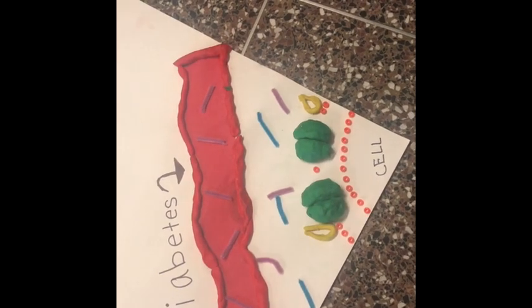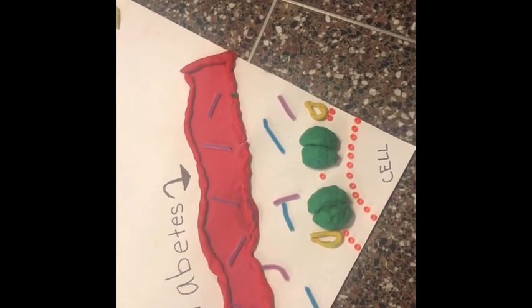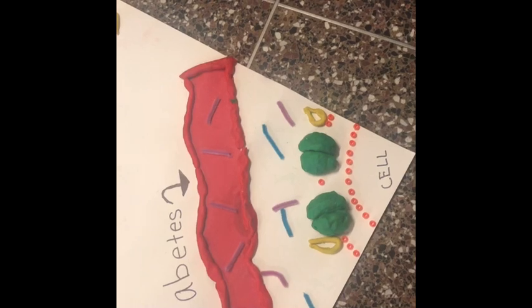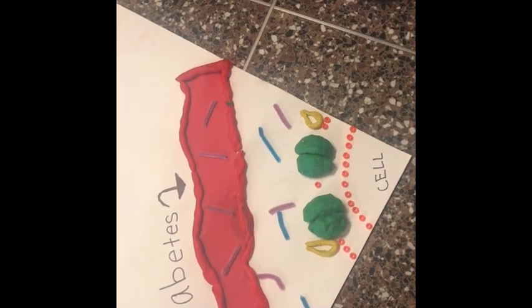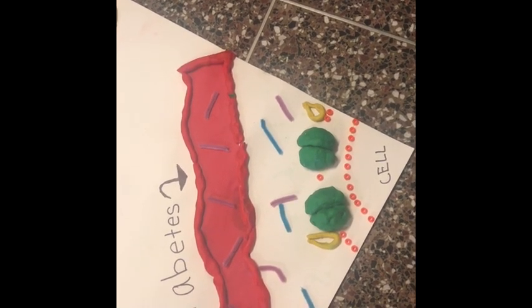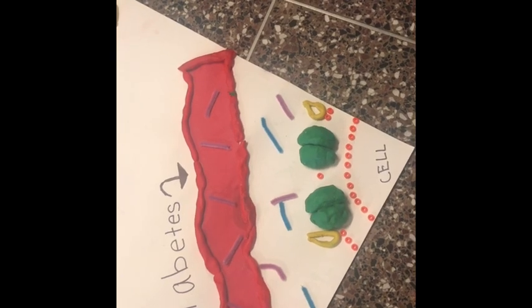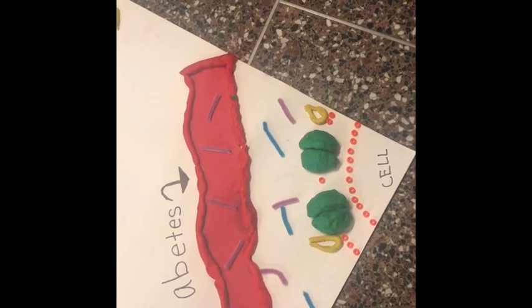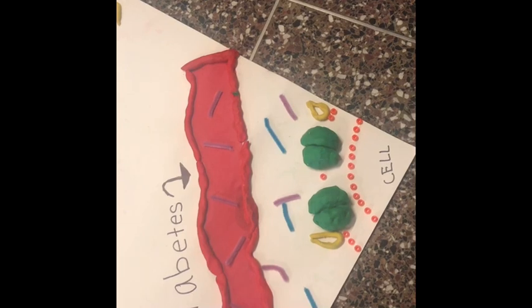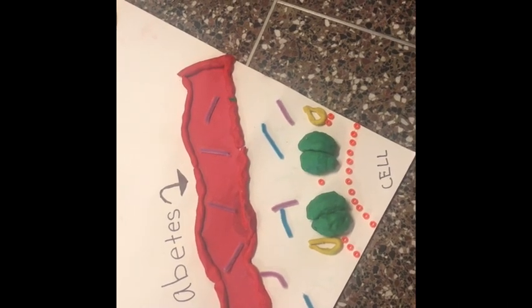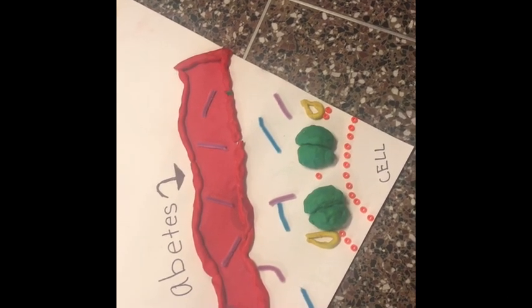In type 2 diabetes, there is insulin present. However, there is a problem with the insulin receptors. This causes the insulin not to be able to bind with the receptors, meaning that the glucose transport proteins cannot open. If the glucose transport proteins can't open, then the glucose can't go through and enter the cell, which causes a buildup of glucose in the bloodstream.